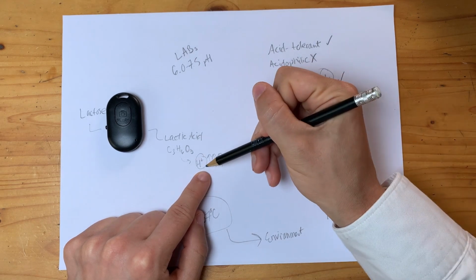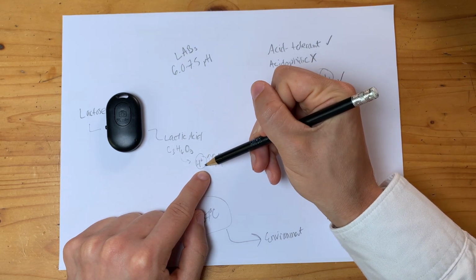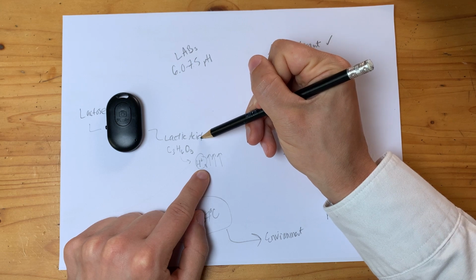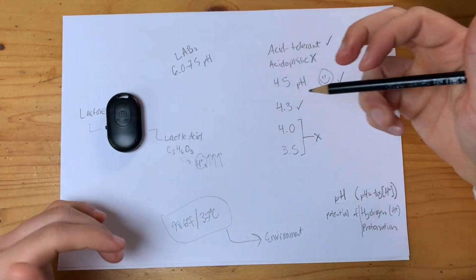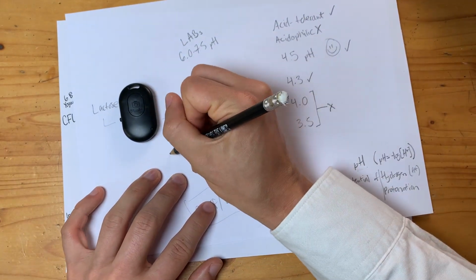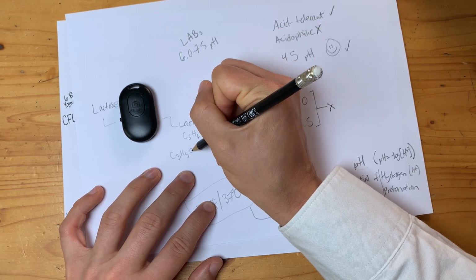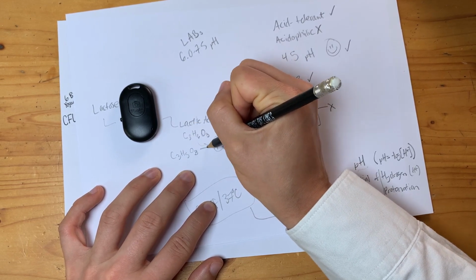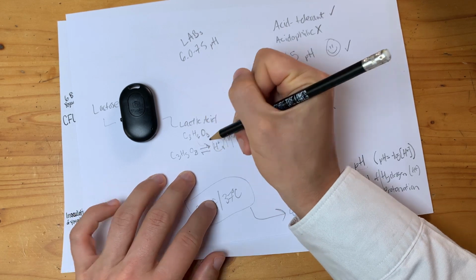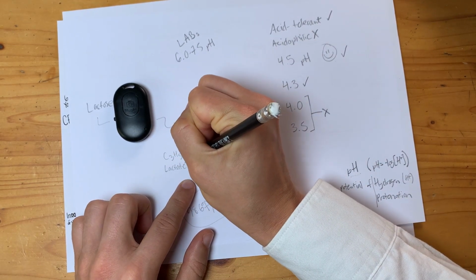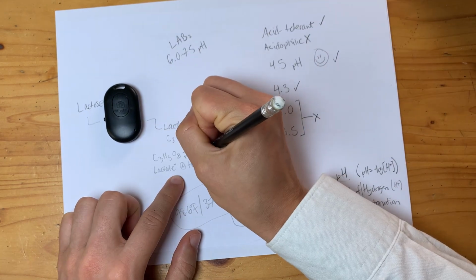The pH goes down because there's more of these hydrogens out in the medium, because lactic acid is a weak acid. It easily dissociates into lactate negative plus H positive.